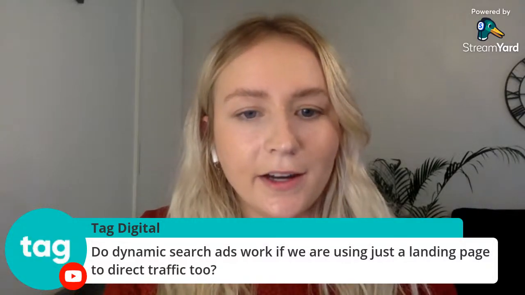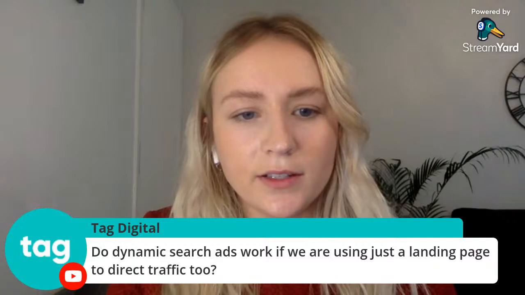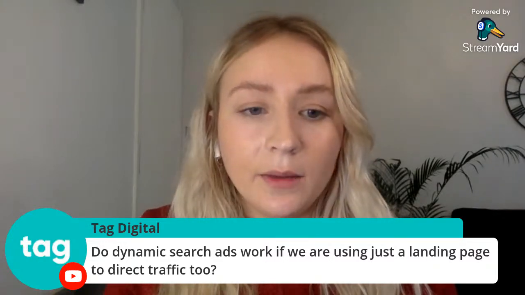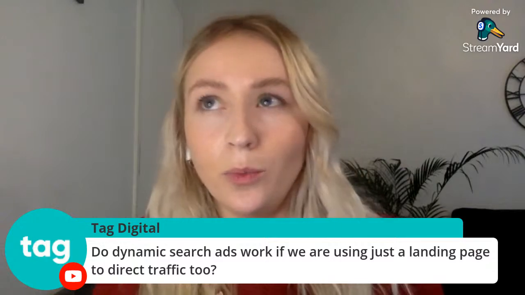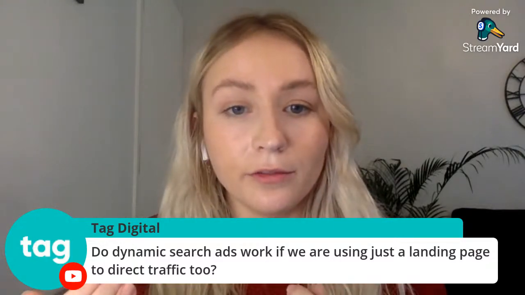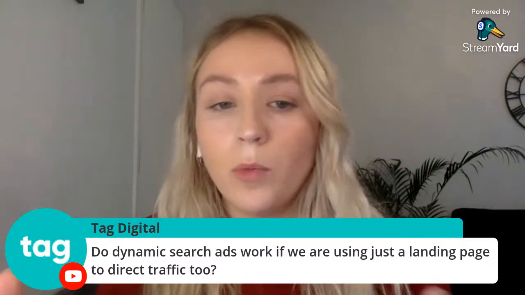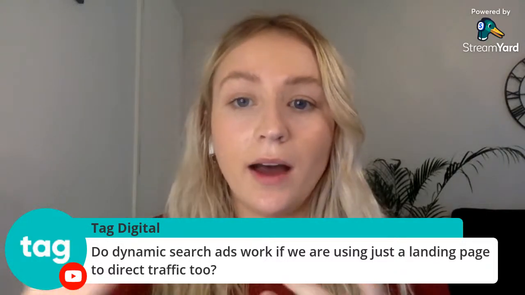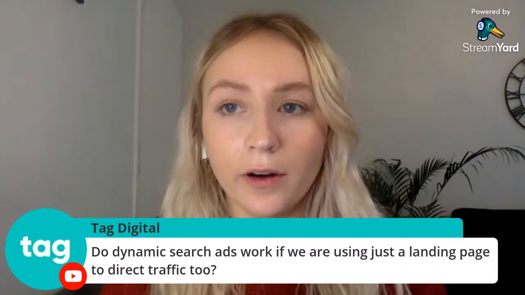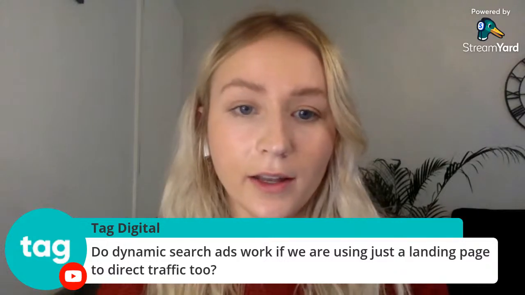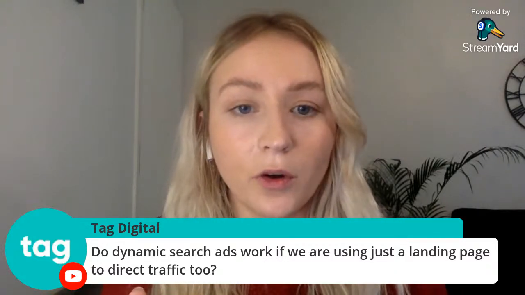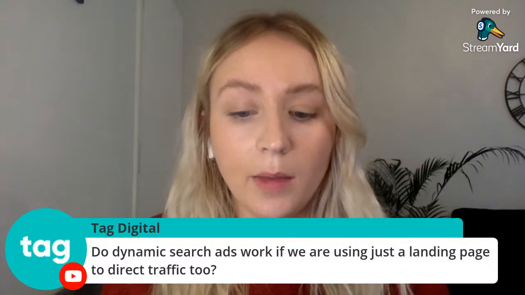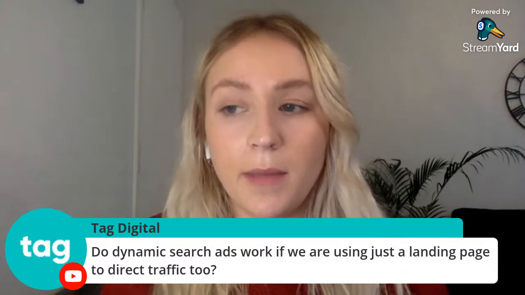Do dynamic search ads work if we are using just a landing page to direct traffic to? So ideally with dynamic search ads, you want to have a full website of content. So the more content that you have, the more keywords that we'll be able to pull from your website. So having just a simple landing page for Google to run and pull keywords from is not enough content. So ideally we'd use the whole website to pull the content from and be able to match keywords.